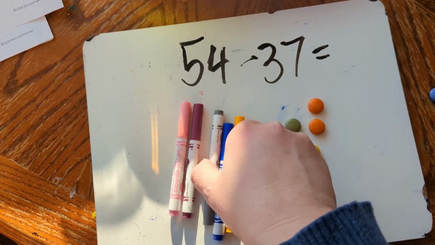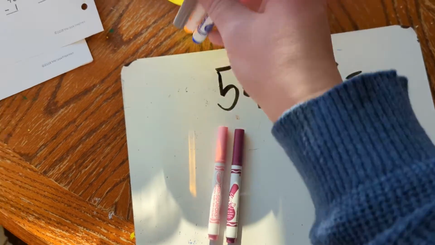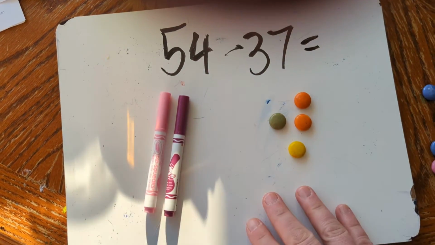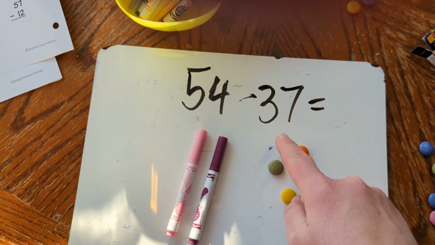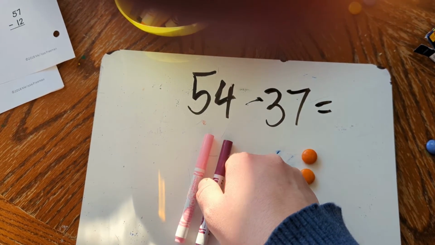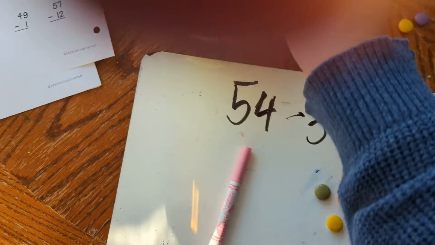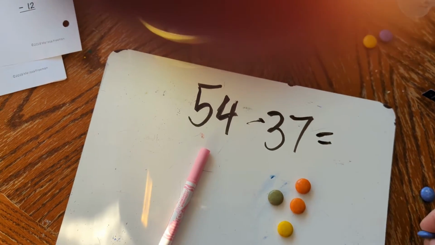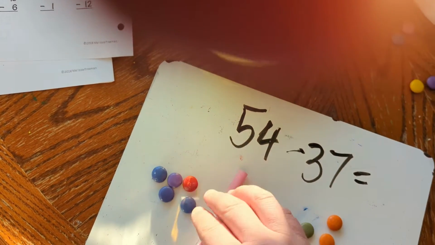Well, I could still take away my 30 right away. 10, 20, 30. They're gone. But I can't take away 7 from here. So again, I have to go, banker, can we change this for 10 ones? And the answer is of course. Of course we can. So I'm going to put them on this side just so you can see them.